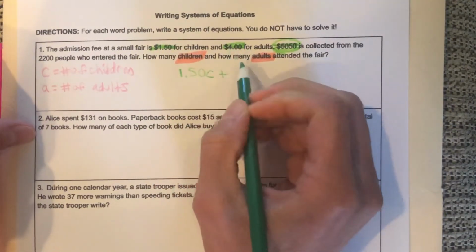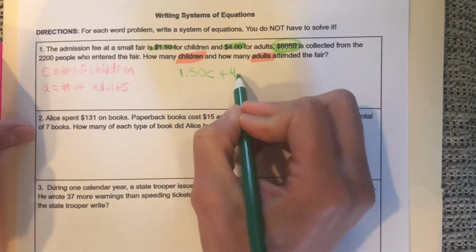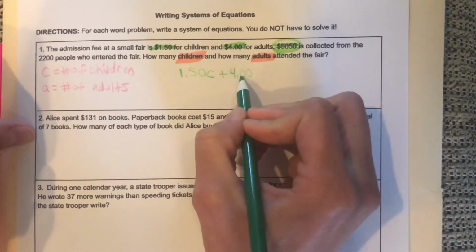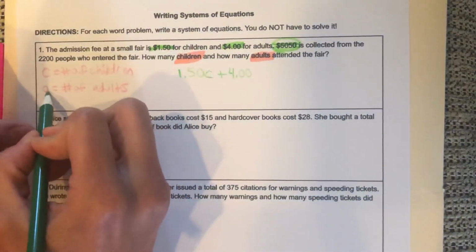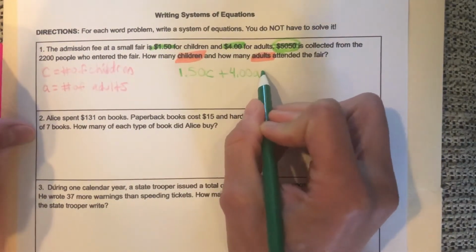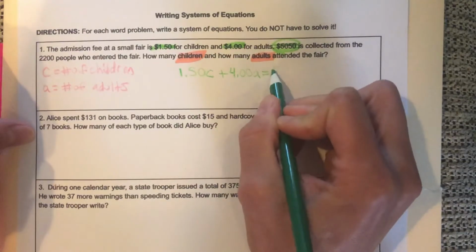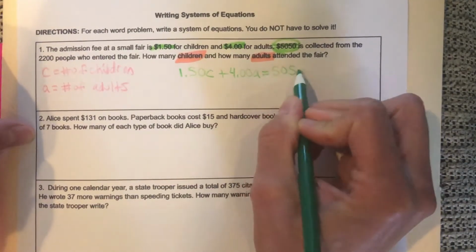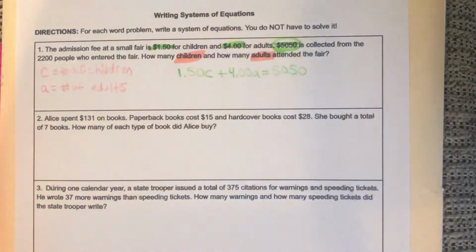But adults paid $4, so $4 for each adult, A, would raise $5,050. So that is our first equation.